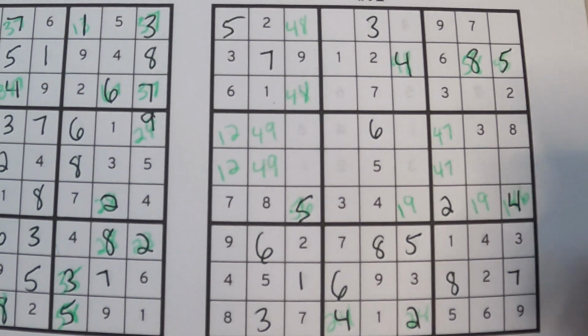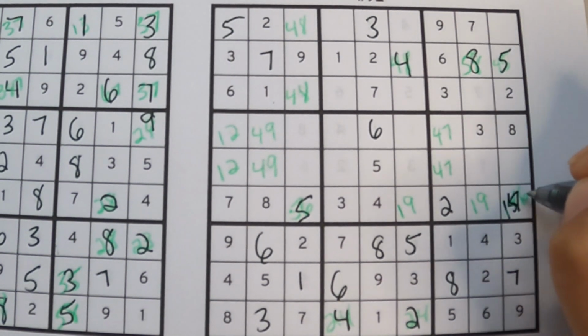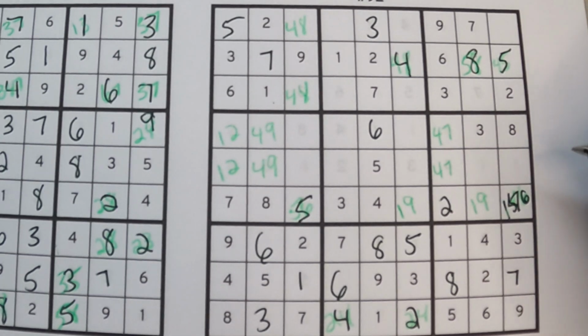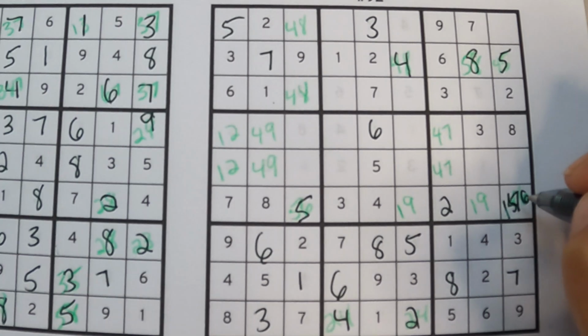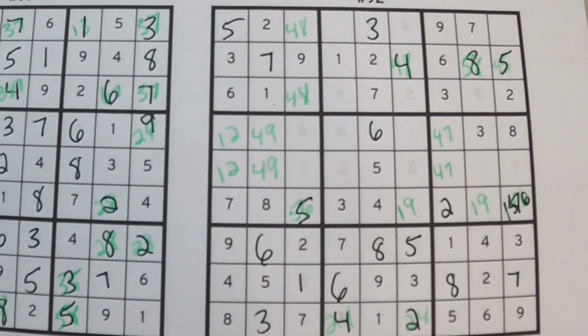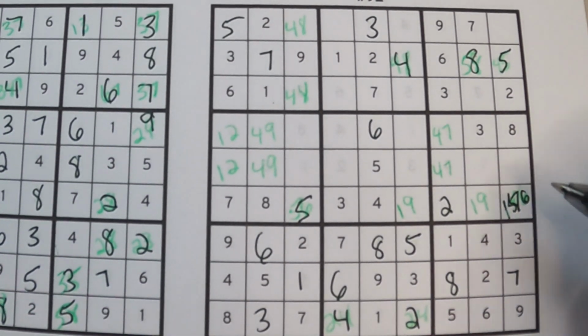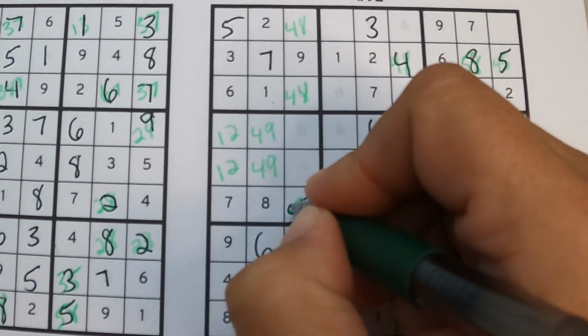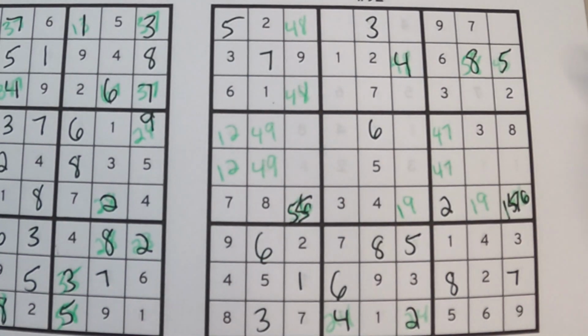So this should have been 1, 5, 6, which means that the only, nope, doesn't mean that at all. So that could be 1, 5, or 6, and this could be 5 or 6. We're just gonna have to keep track of that.